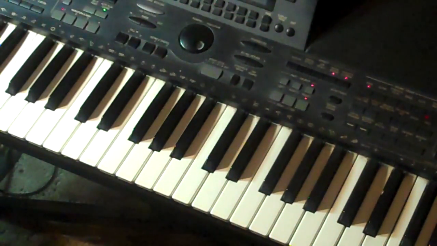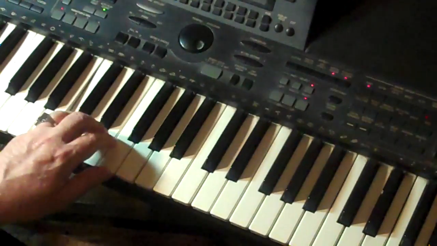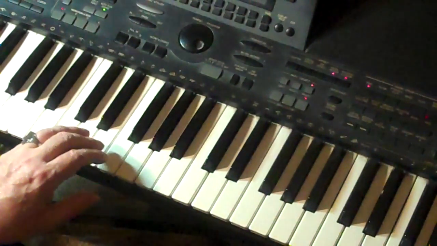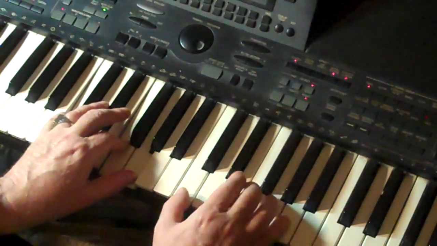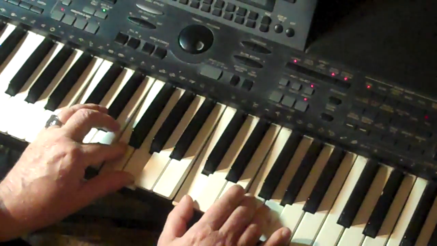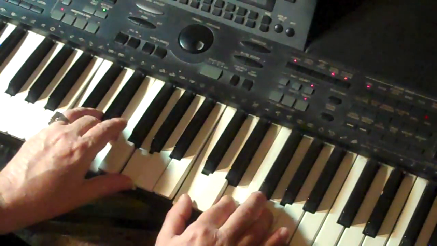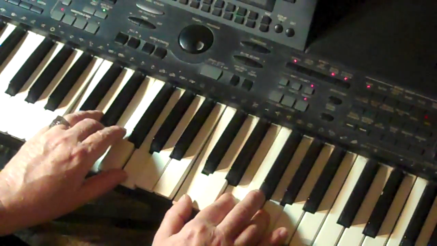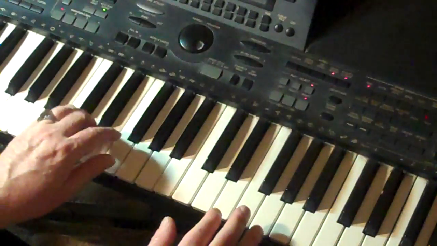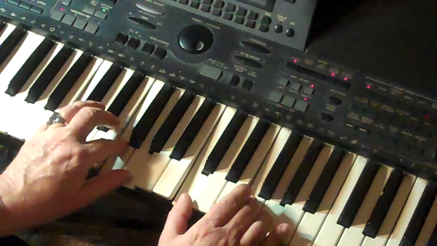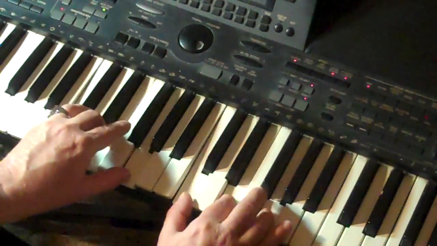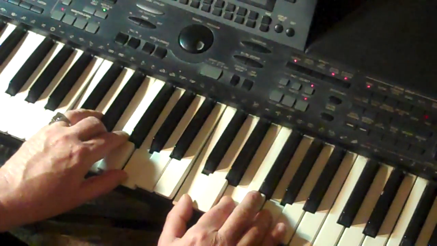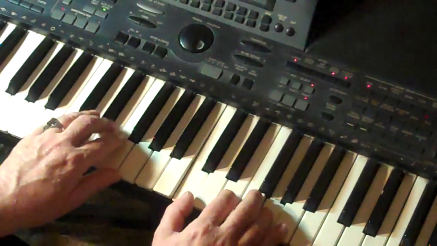Oh, a suspended 4th chord I put on the list there. Sus chords are kind of nice, you hear them a lot, but basically a suspended 4th has no 3rd in it, so it's a 1, 4, and 5. I call it the Amen chord. Amen. So instead of 1, 3, and 5, we have 1, 4, and 5, and it pulls you to the major chord. That's why they call it suspended. It leaves you in suspense.